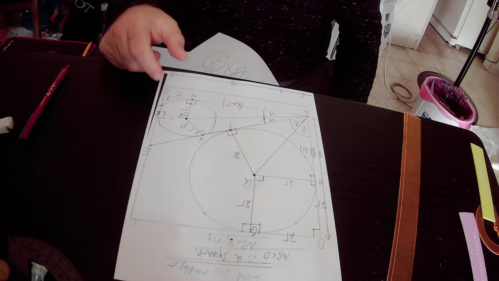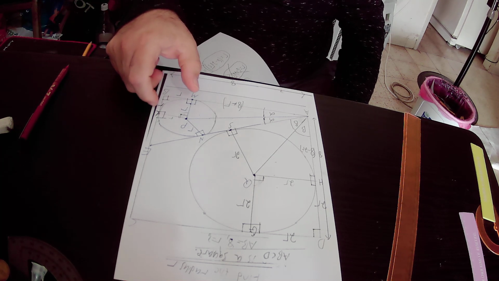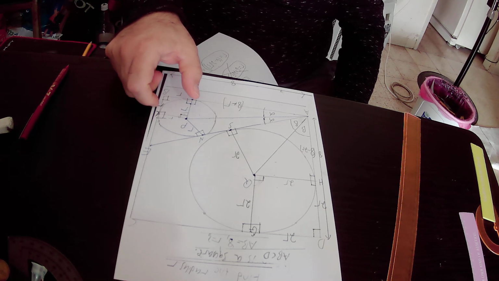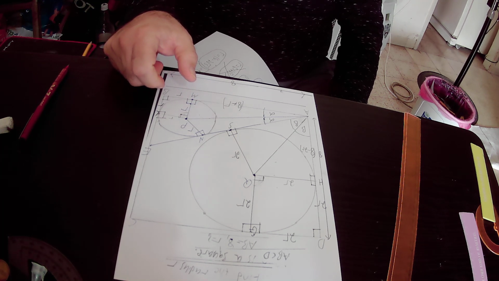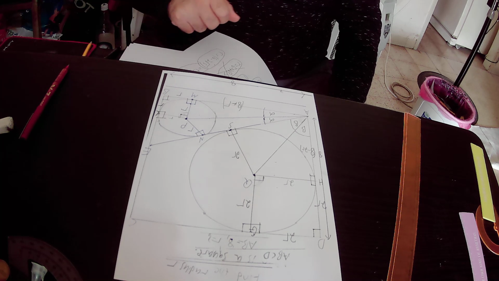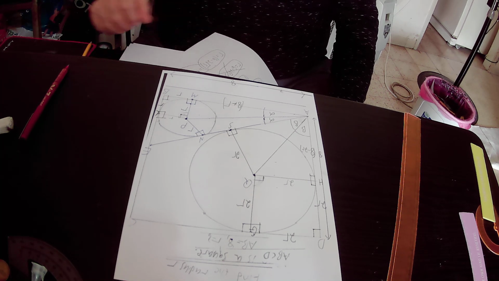Again, the radius of this small circle equals 6 minus 2 times root 5 units, or in terms of numbers, the size of this radius of the small circle equals 1.53 units. Okay? Thank you very much.